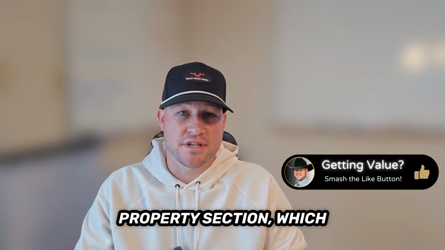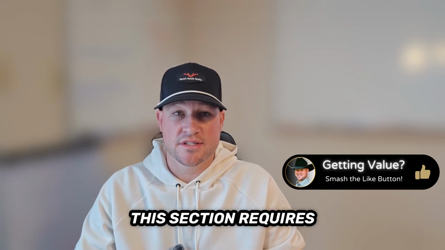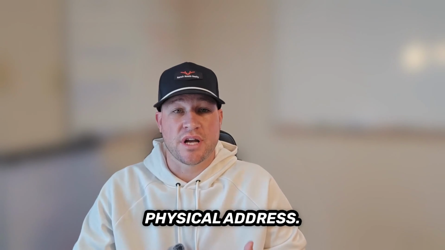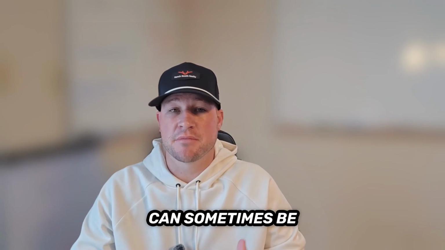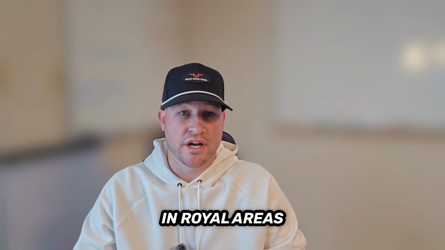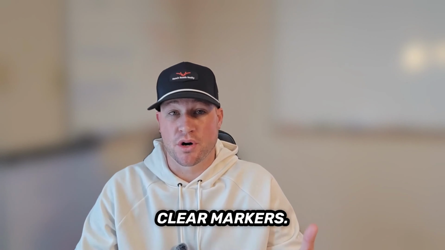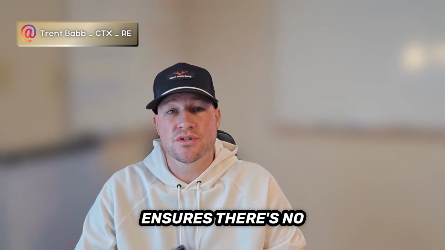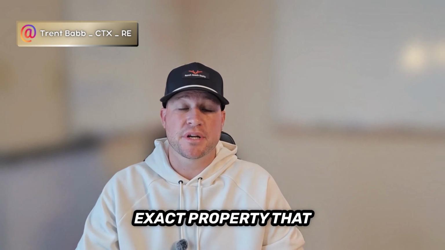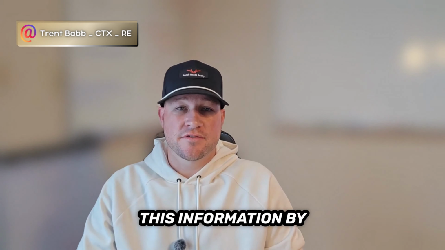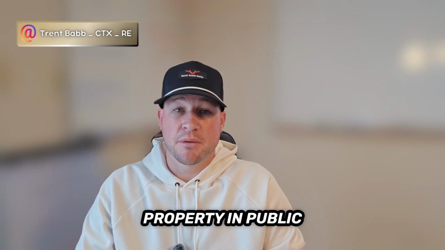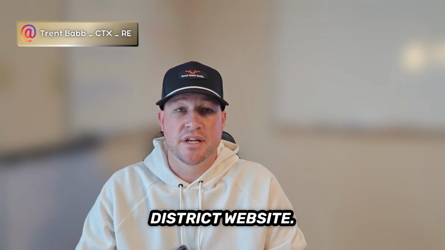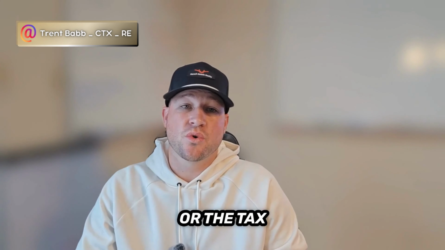Next is the property section, which is critical to get right. This section requires the county name, the legal description of the property, and the physical address. A physical address can sometimes be misleading, especially in rural areas where properties might not have clear markers. The legal description, however, removes all that ambiguity and ensures there's no confusion about the exact property that is being sold. You can find this information by looking up the property in public tax records, typically available on any county appraisal district website. Just search using the property's address or the tax ID number.